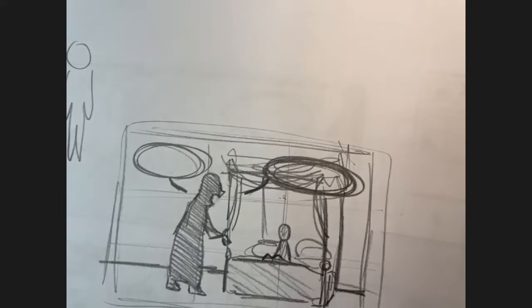And then you can see a face in the window. Yeah, cool. And then I'm gonna draw a fire alarm over here. When the guy is saying hi, he's in bed. And then he screams out fire. Okay, cool. That's really good.